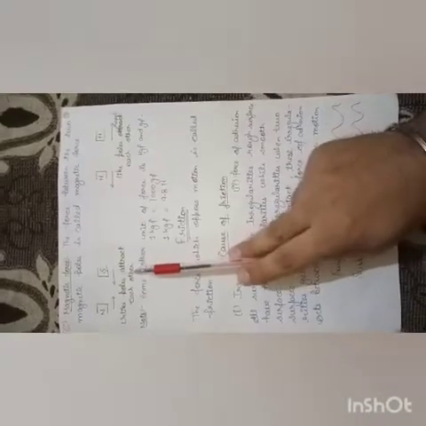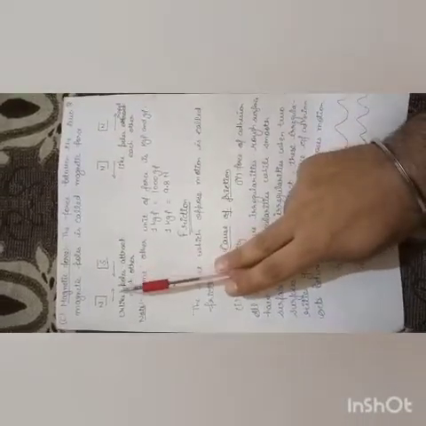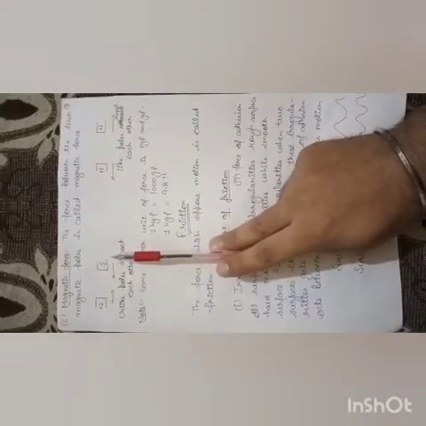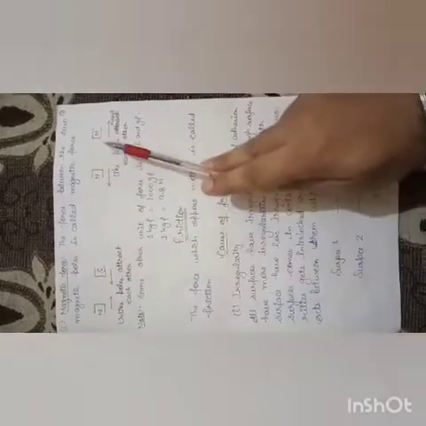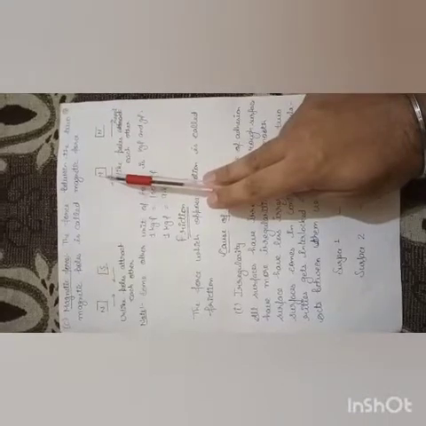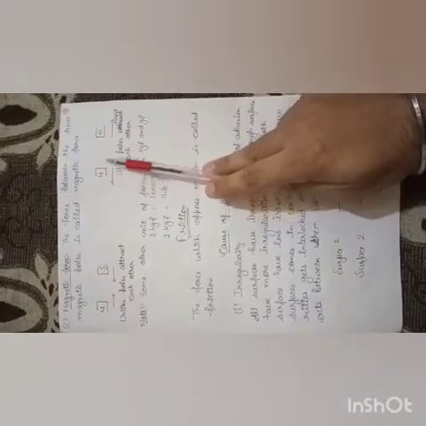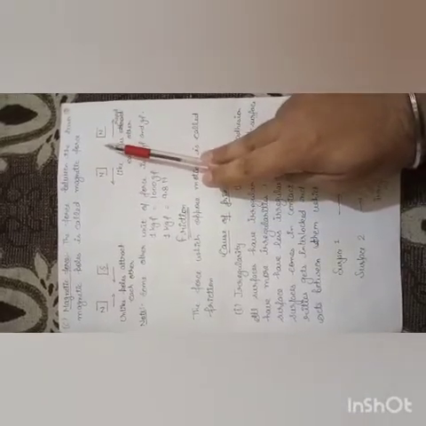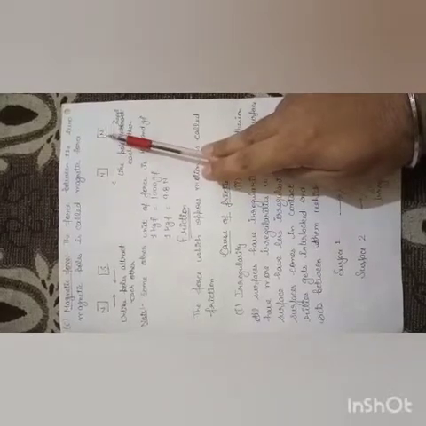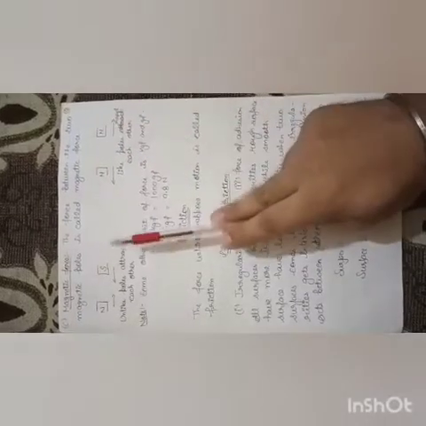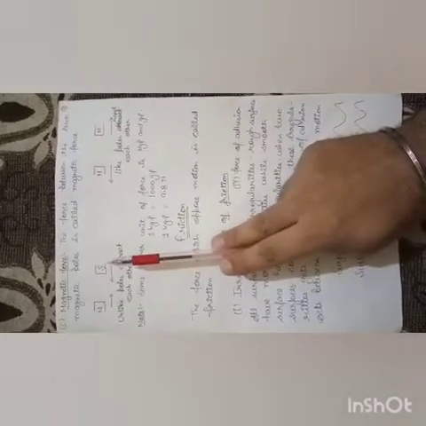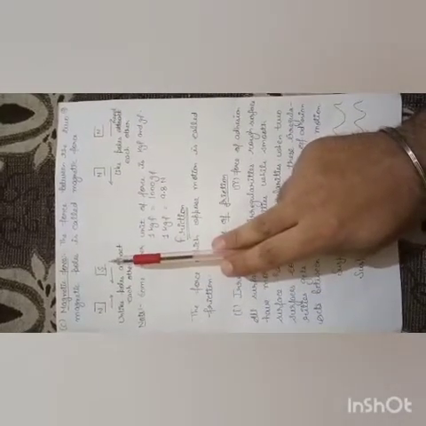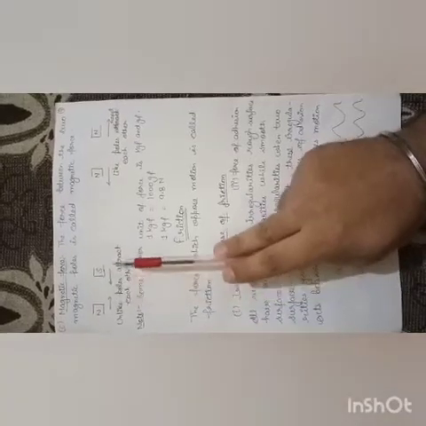Here two cases are mentioned. In the first case, the north pole of one magnet comes close towards the south pole of another magnet. In the second case, the north pole of the first magnet is coming closer to the north pole of the other magnet. In both cases we will observe that when the north pole comes close to the south pole, both poles will attract each other.